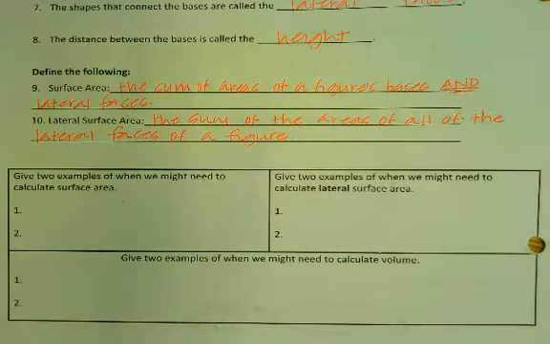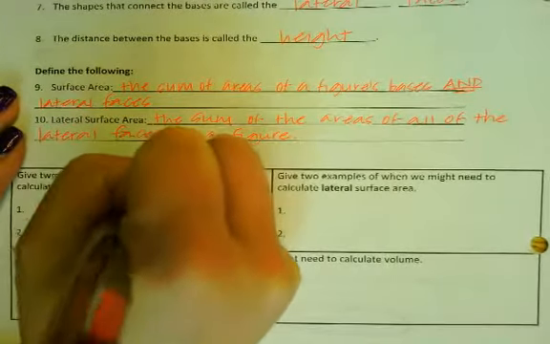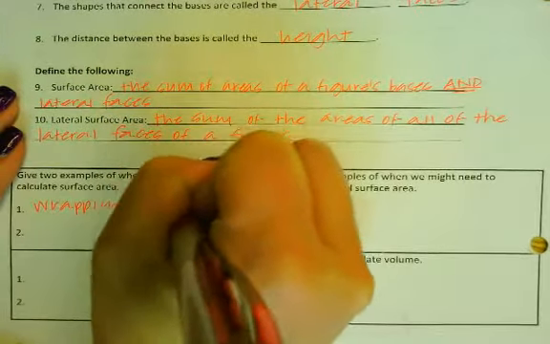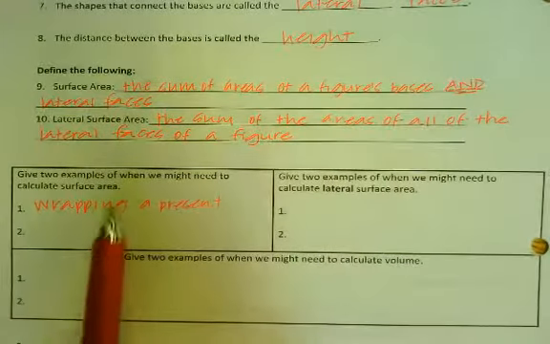Okay, let's regroup. Okay, somebody tell me a way that you would need to use surface area. Yeah, Marina? How much paper you need to wrap a present. Very good, wrapping a present. Okay, somebody give me something else. You can give me the surface area, lateral, or volume.